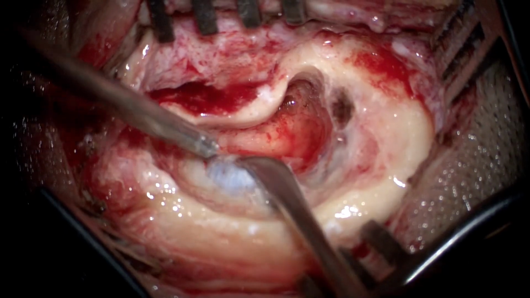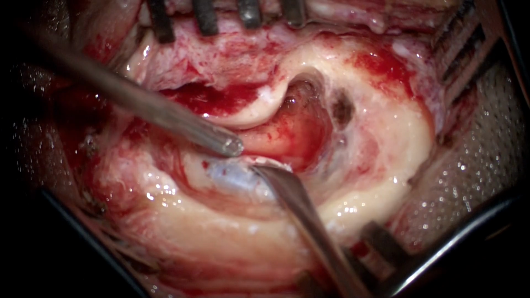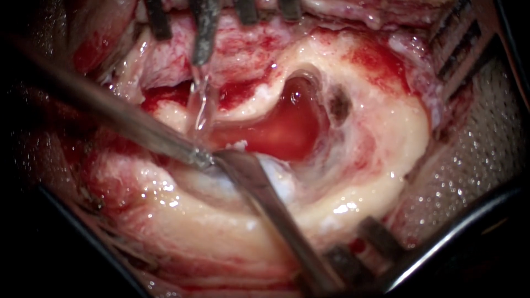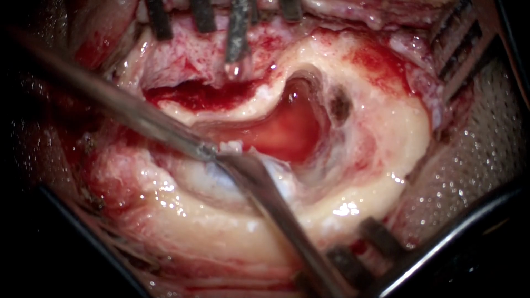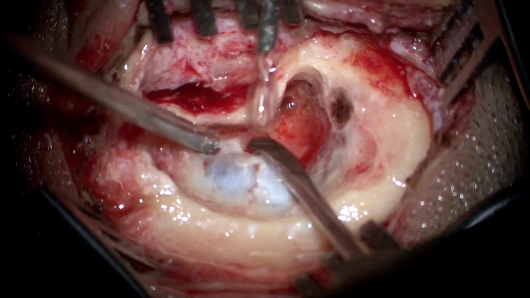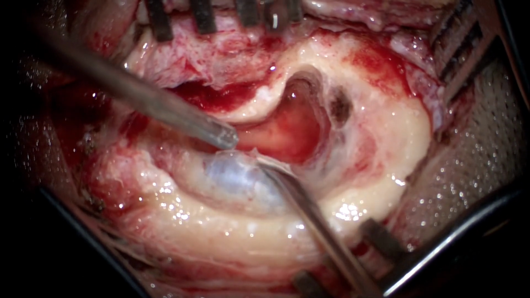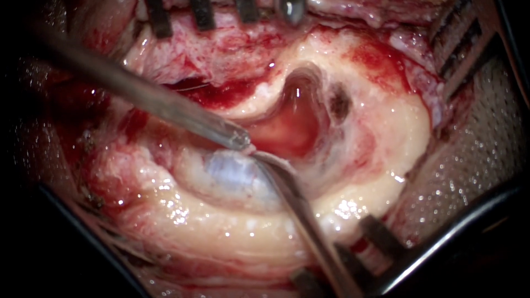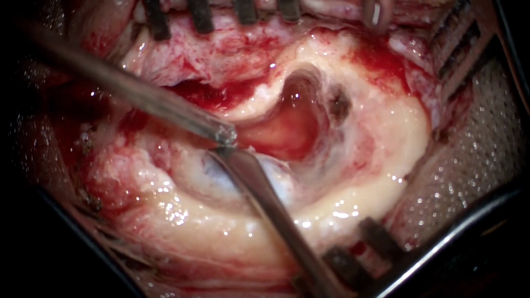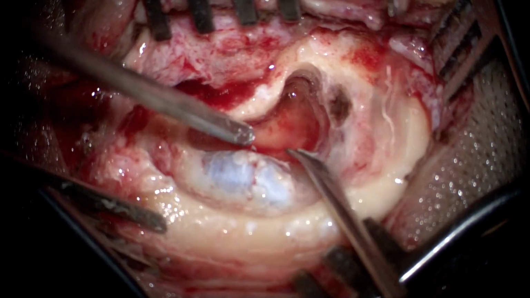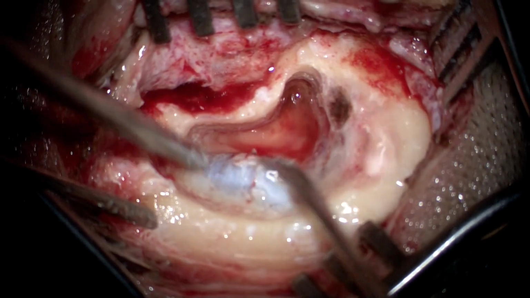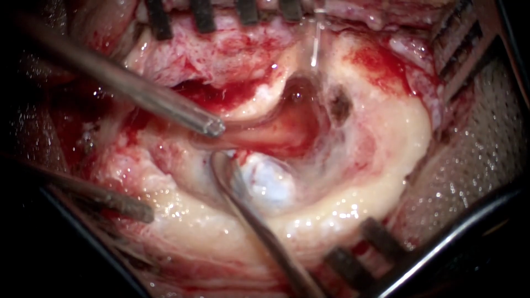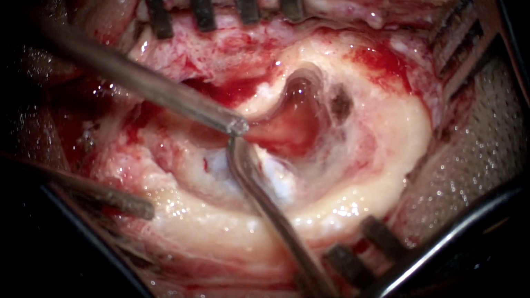So we can see now how the sigmoid sinus has been completely unroofed right now. It is just being unroofed, not really decompressed, but unroofing is the first step, and the amount of exposure we require till the levels of the posterior semicircular canals, that much length of the sigmoid sinus has to be unroofed. Once we have done that, we can see how much bone we may have to drill further by just gently pushing the sinus back using the same septal elevator.